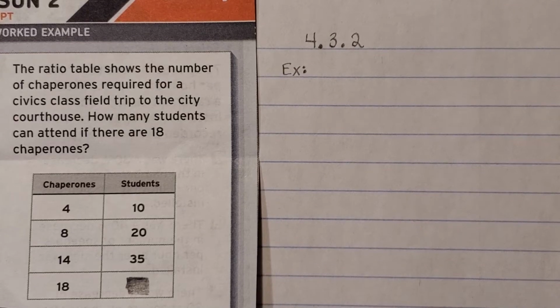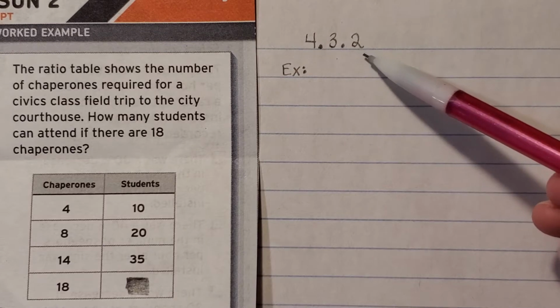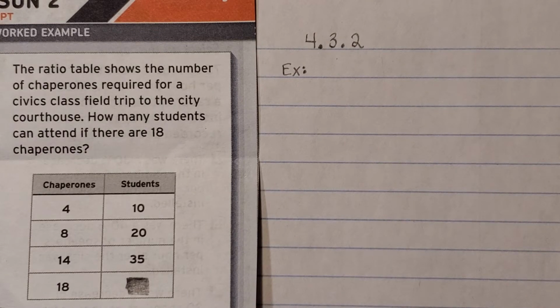Hey, period 2, I'm going to go ahead and begin block 4, topic 3, lesson 2. Go ahead and write that at the top of your paper. Today's goal is that you will be able to identify relationships in ratio tables.